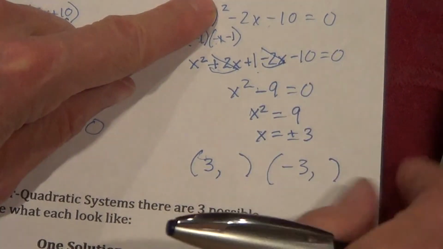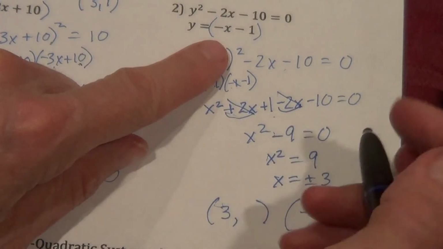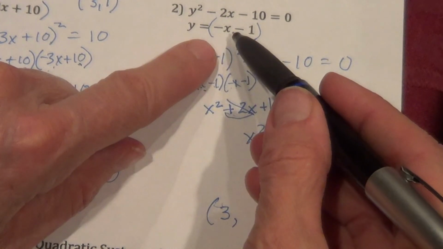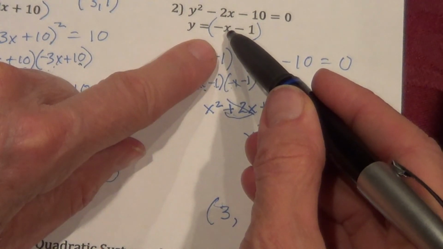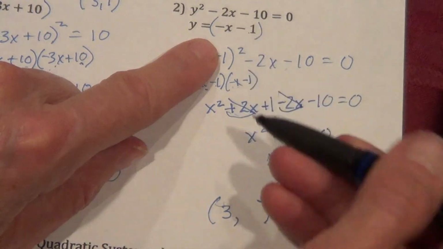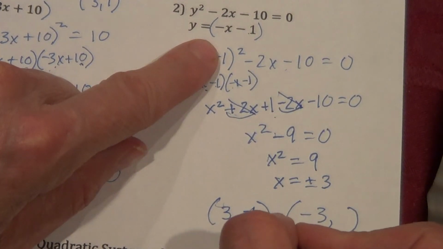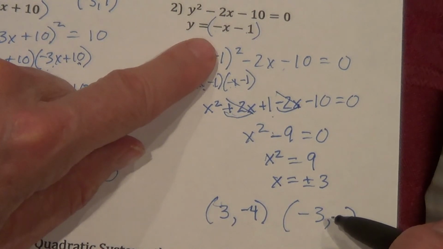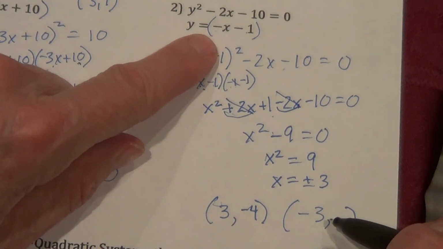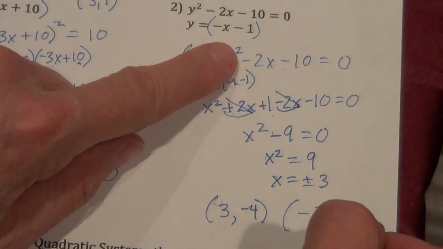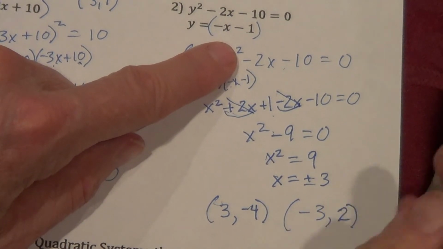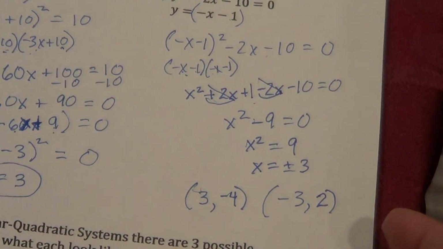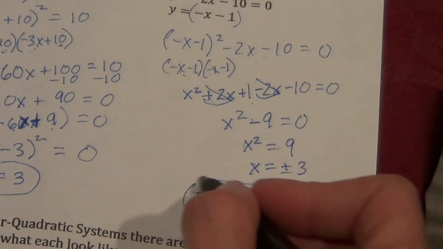I plug it in to this very first equation here. So a positive 3 plugged in would be negative 3 minus 1 would be negative 4. I plug a negative 3 in. A negative negative 3 is positive 3 minus 1 is 2. So in that case, we've got two solutions.